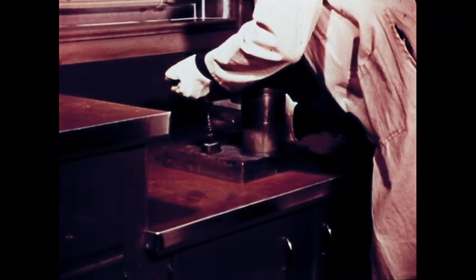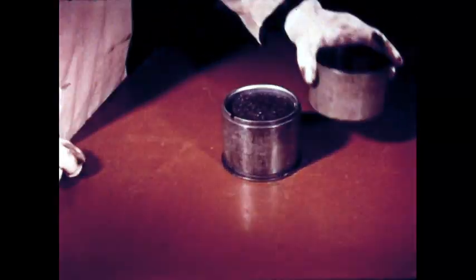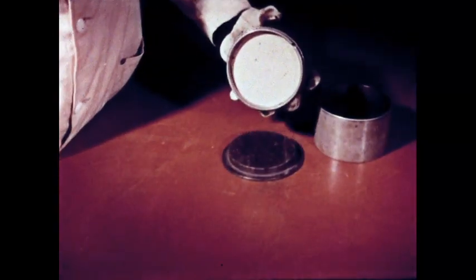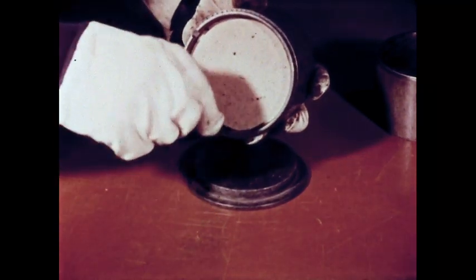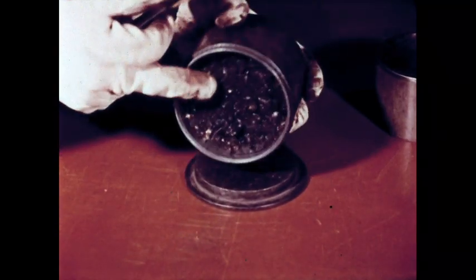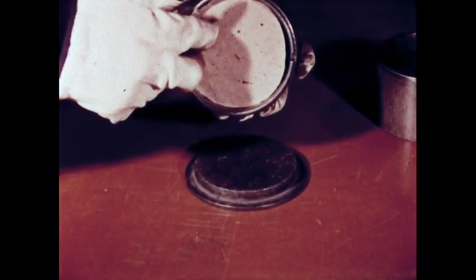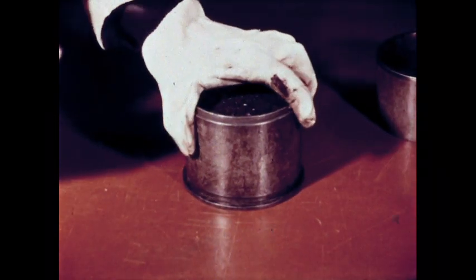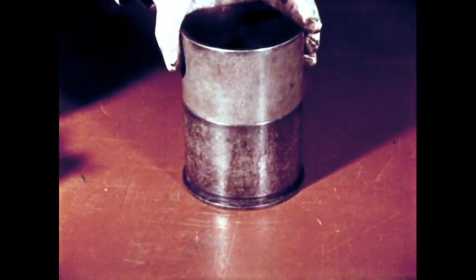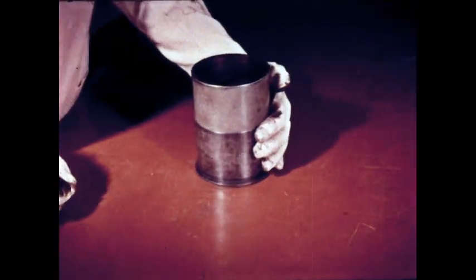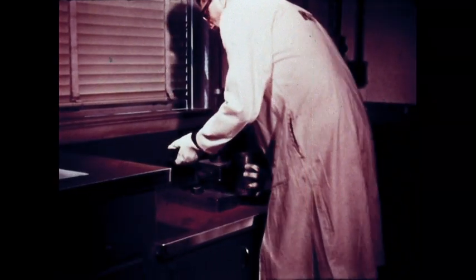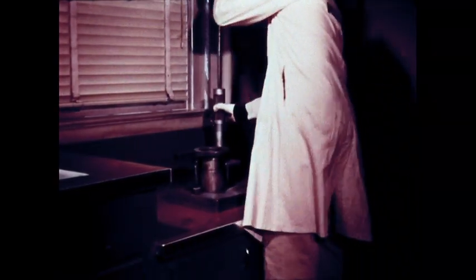The mold assembly is then taken from the pedestal. The extension collar is removed from the mold, the paper disc removed from the specimen, and the mold is inverted. An equal number of blows are then applied to the opposite side of the specimen.